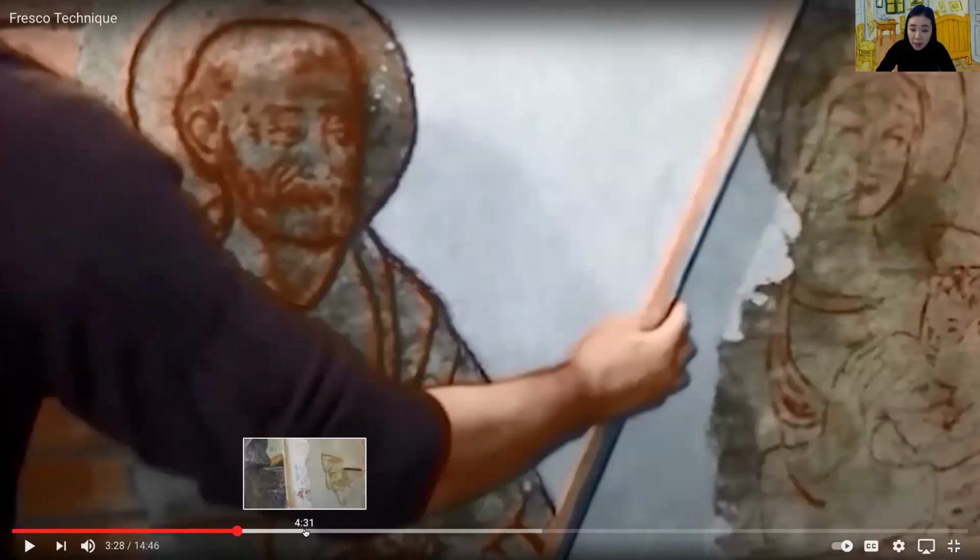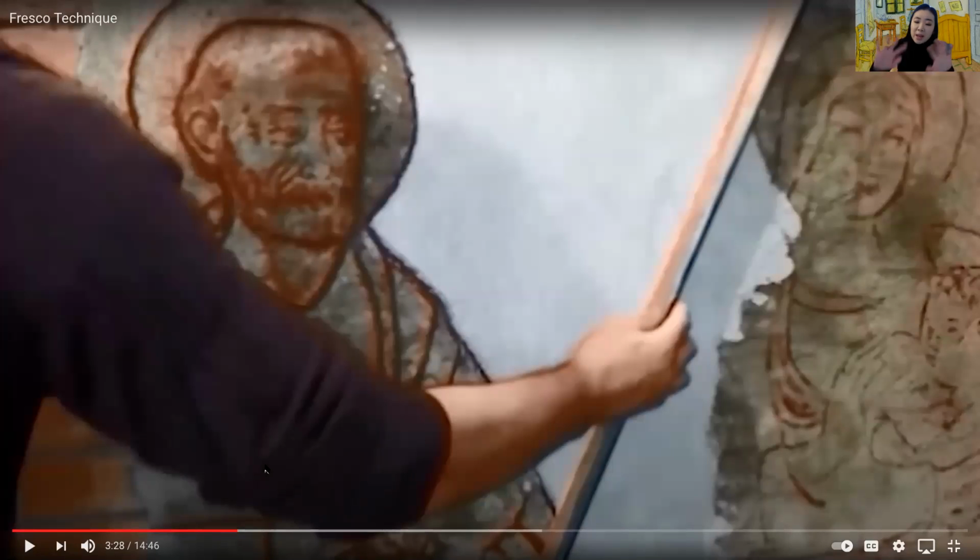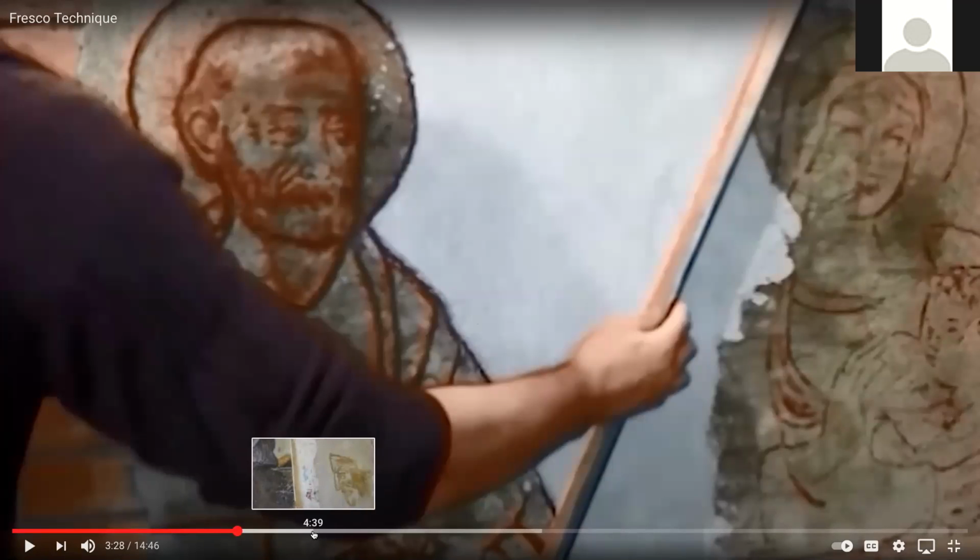And with the sketch, you're going to trace, you're going to make a sketch on this plaster by making a hole. Yeah, but I think he did the outlines before doing the plaster.